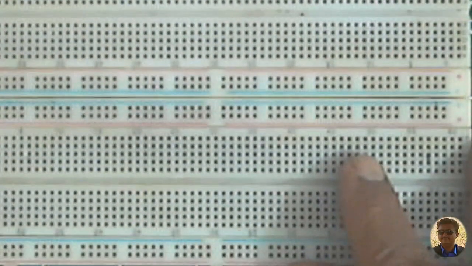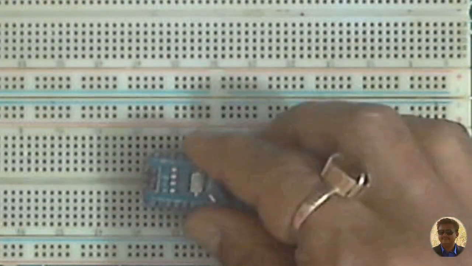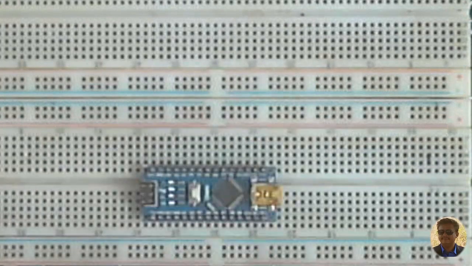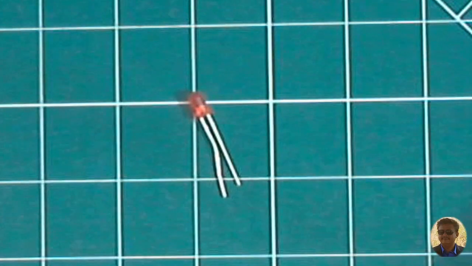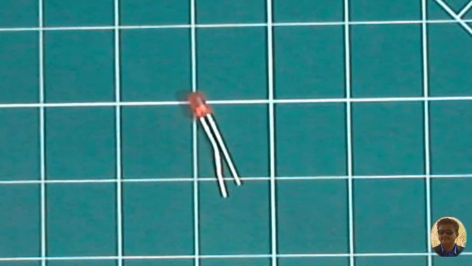In the last tutorial, I explained how to install Arduino IDE on a Windows PC, and this time we are going to write our first Arduino program. For that, I am using a breadboard, one Arduino Nano, then one LED. Now look, when we use an LED, you'll find that the LED has two legs.